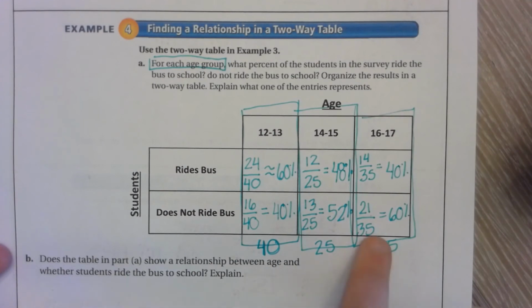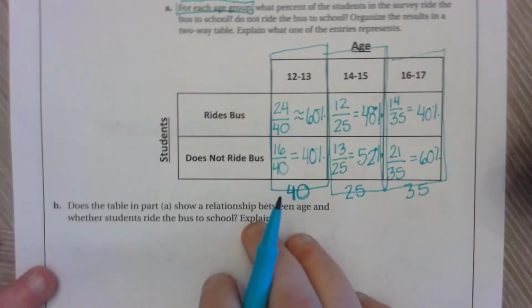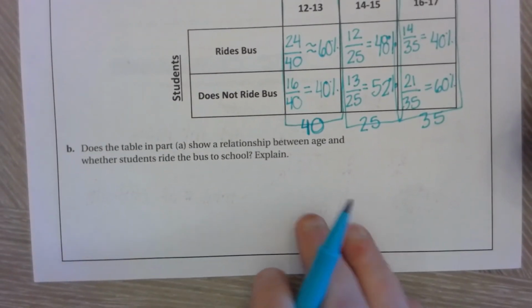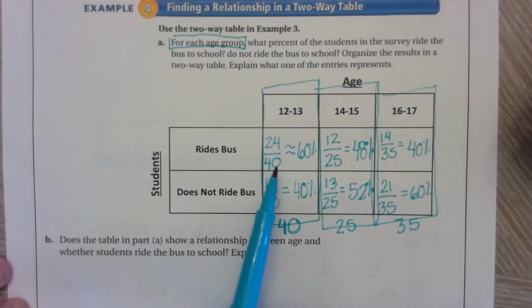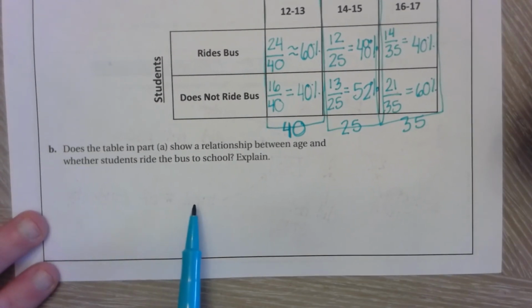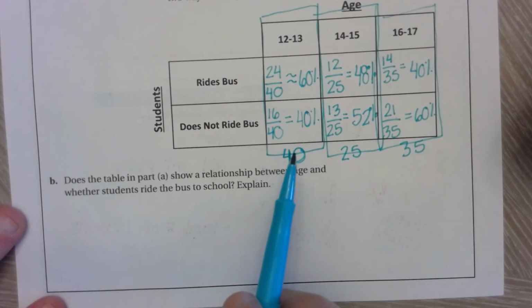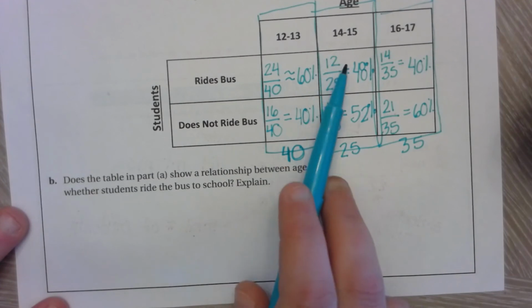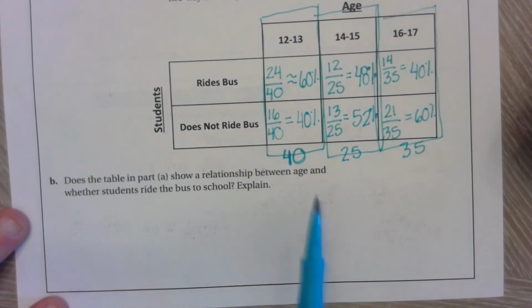Okay, cool. So those are our percentages. Now, part B says, does the table in part A show a relationship between age and whether students ride the bus to school? When it says table in part A, it means this one. So I would say that it looks like 12 to 13-year-olds, 60% of them ride it. 14 to 15-year-olds, 48% of them ride it. And 16 to 17-year-olds, 40% of them ride it.